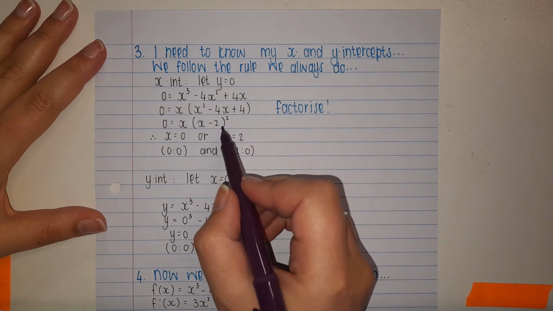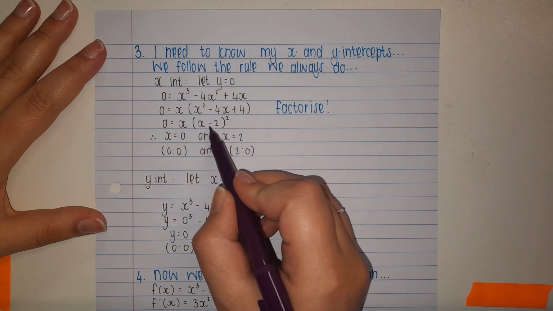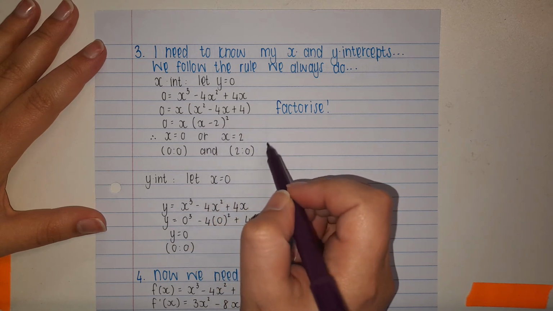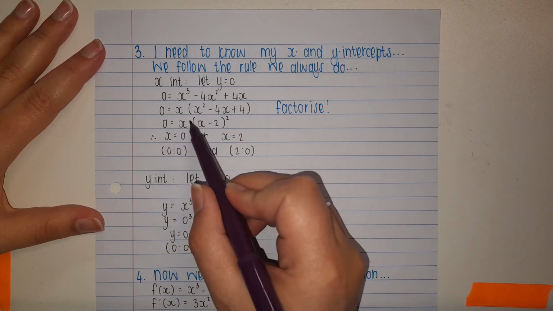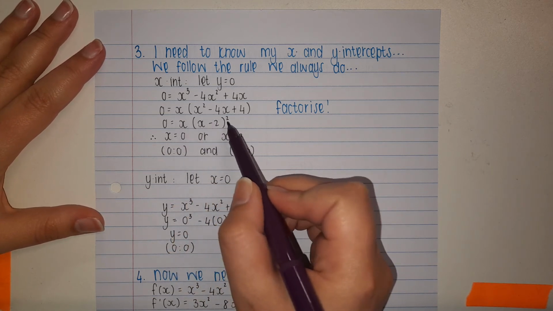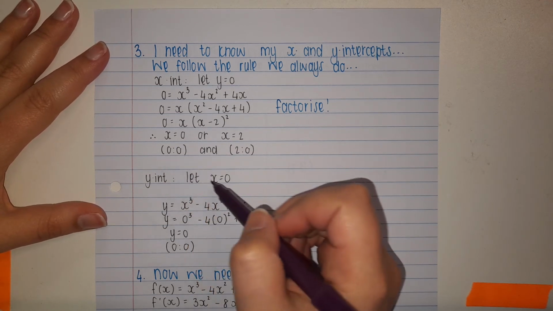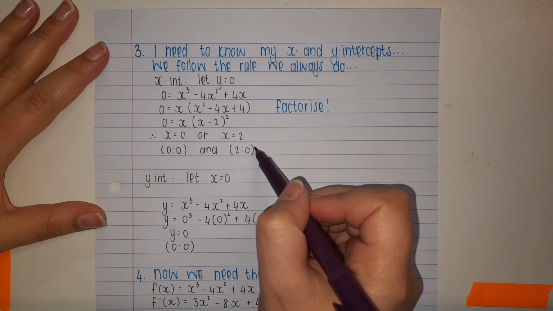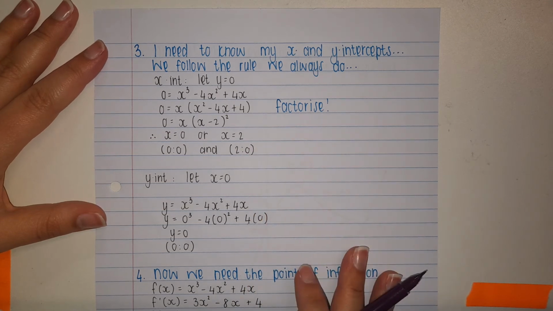If I factorize this trinomial, I get x minus 2 bracket and x minus 2 bracket. So I have x equals 0 or x equals 2. Then I know my x-intercepts are 0, 0 and 2, 0. We already saw this one before with our stationary points, and that's perfectly fine.